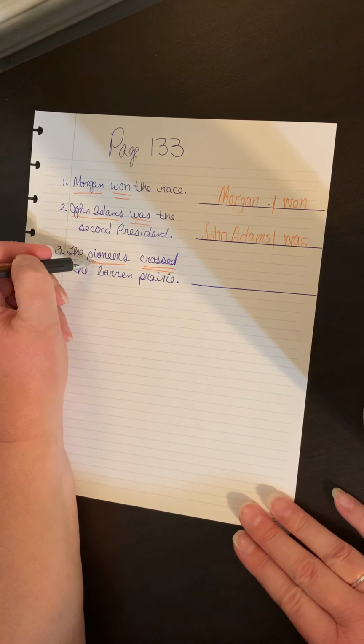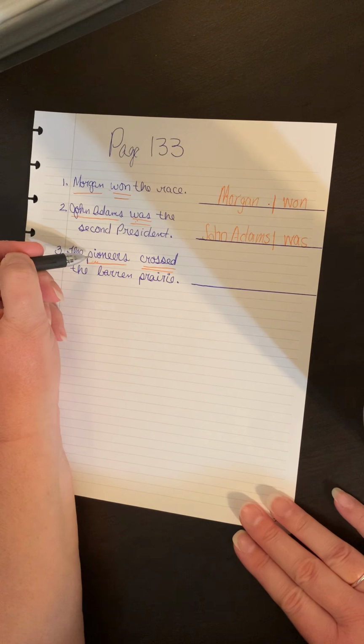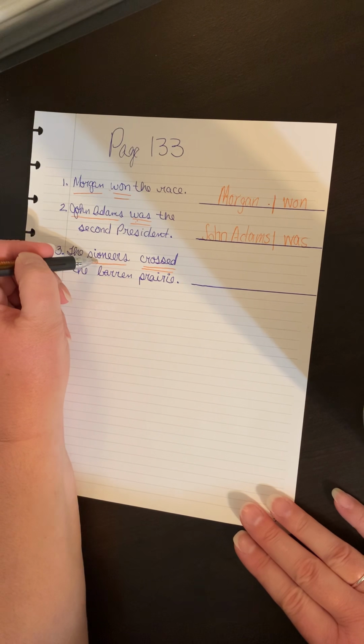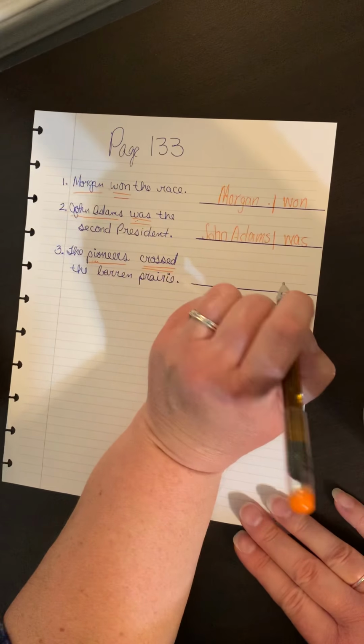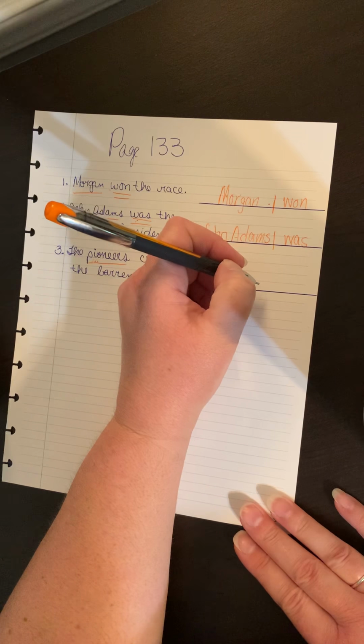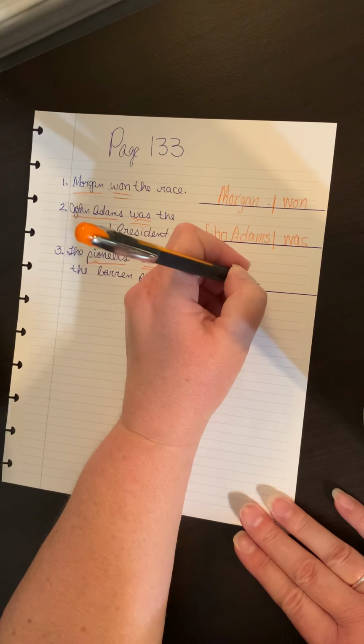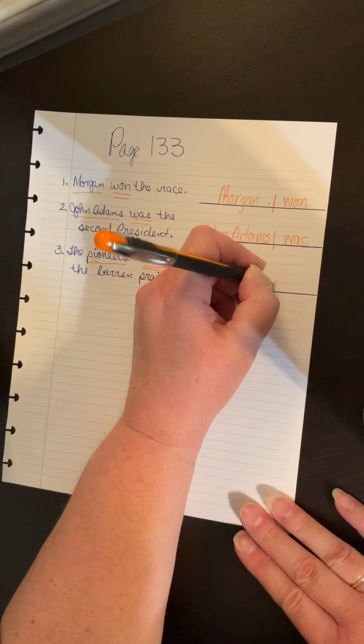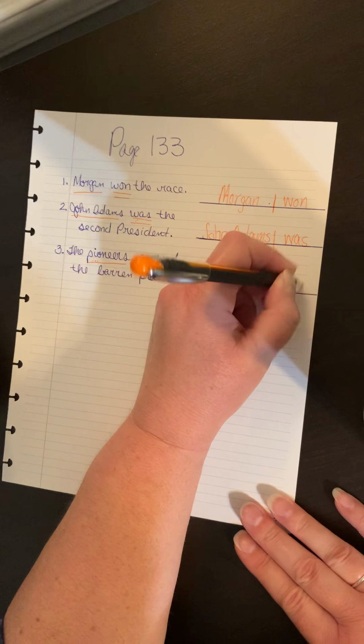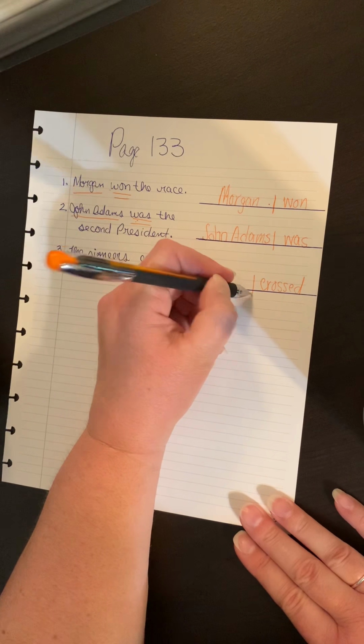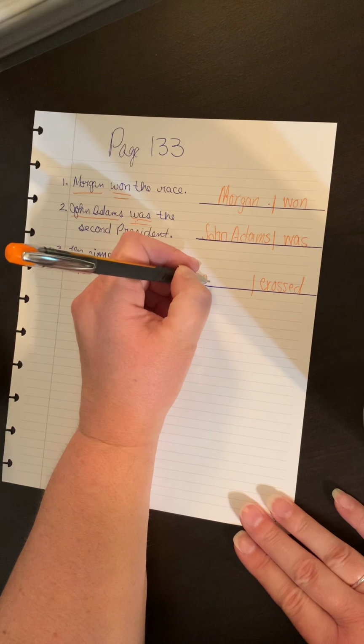That is your subject. Remember, your subject's always going to be a noun. And that's a person, place, or thing. And pioneers were people. So let's put our verb on the right side, and that is crossed. Our subject on the left, pioneers.